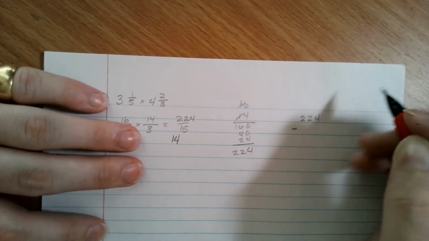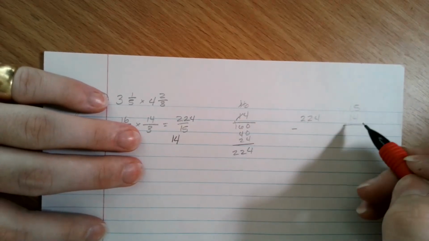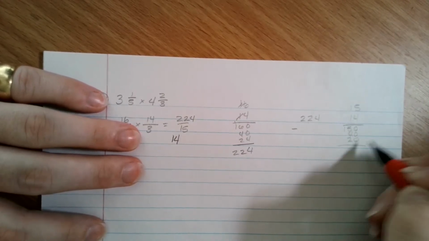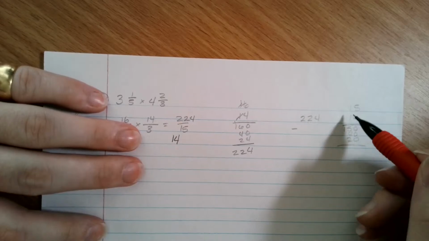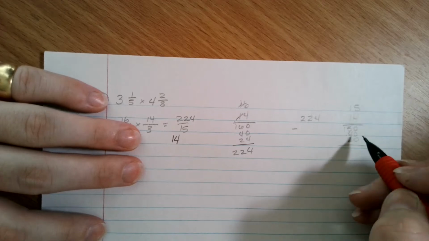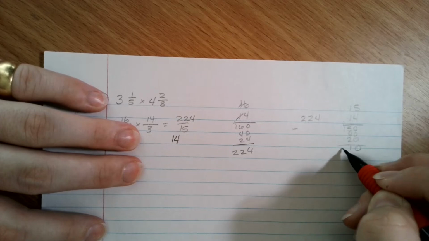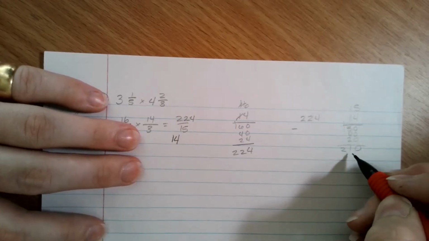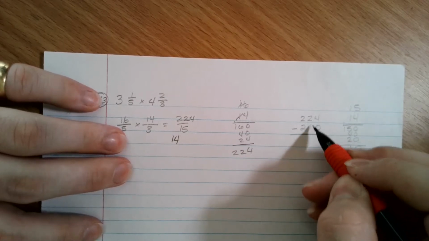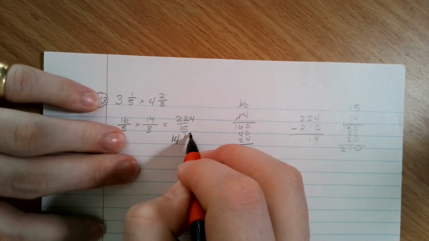So then 15 times 14 is 150 plus 40 plus 20, because 10 times 15 is 150, 4 times 10 is 40, 4 times 5 is 20. That gives 14 and 14/15.